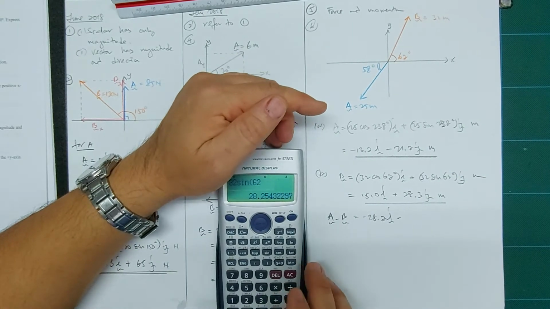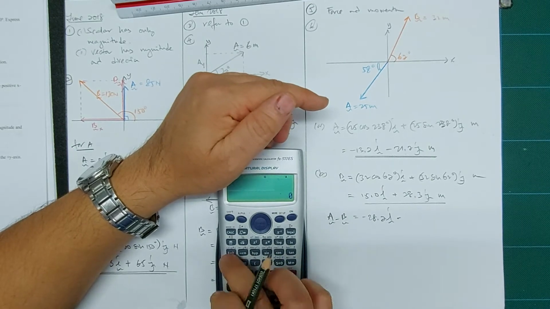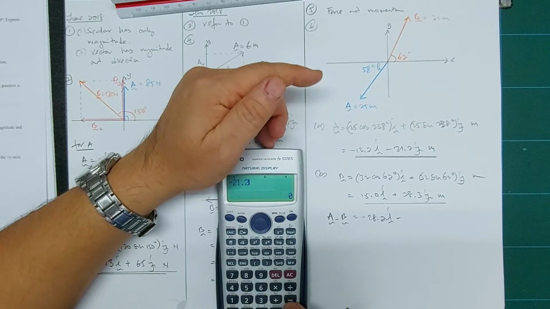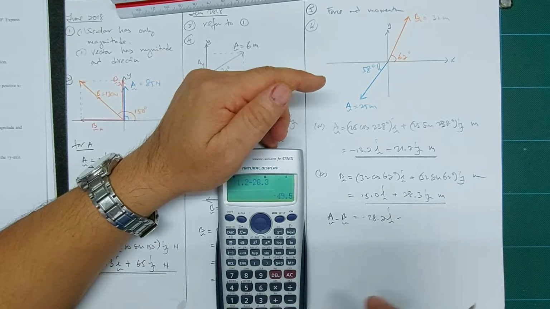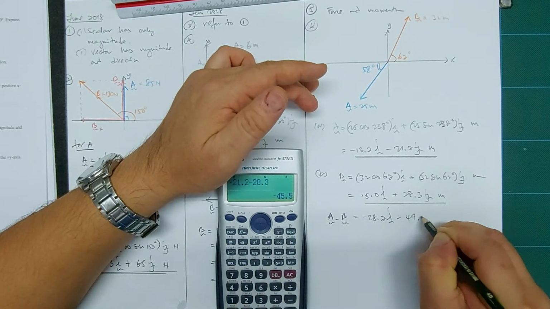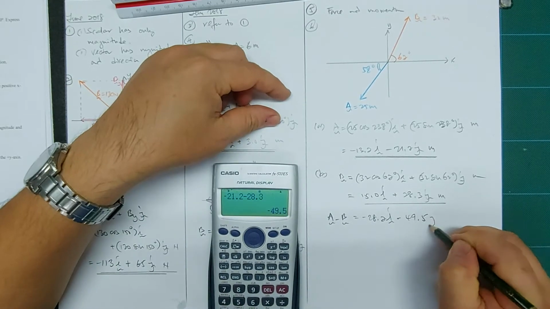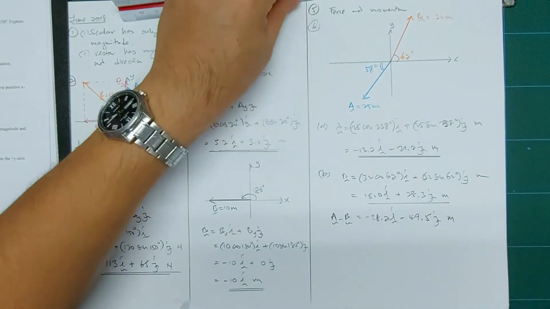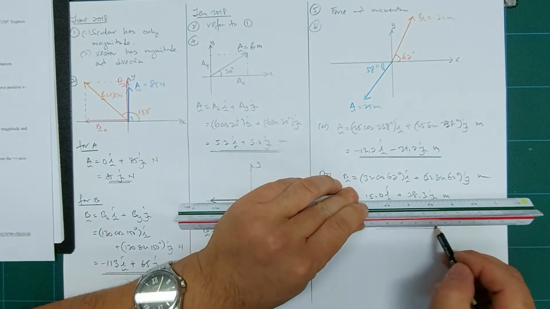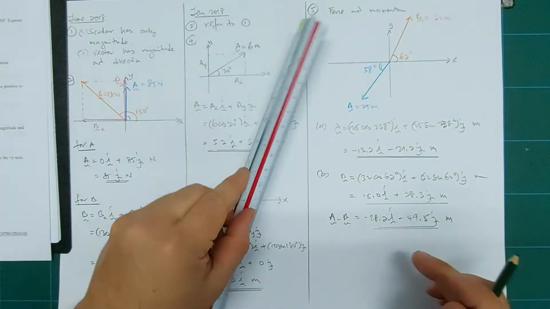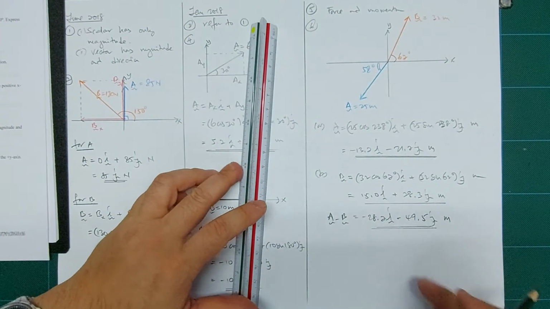So we have minus 21.2 minus 28.3, so negative 49.5 J meter. All right, that is our answer for A minus B. Now we need to draw this vector.